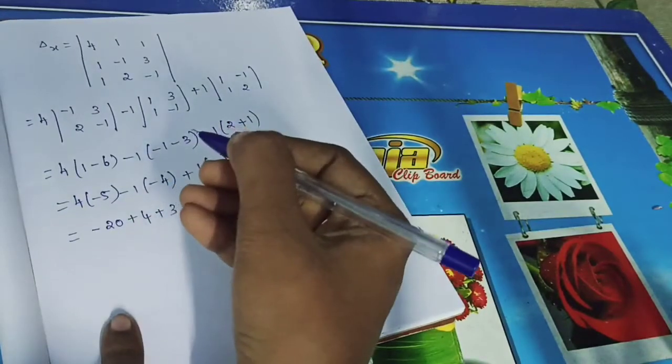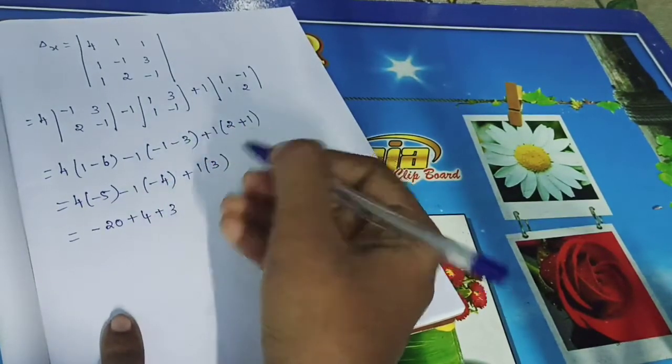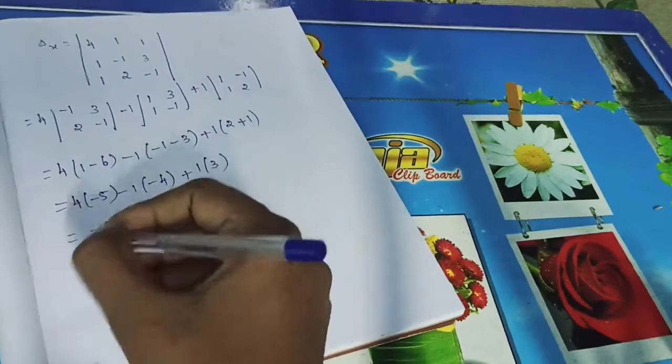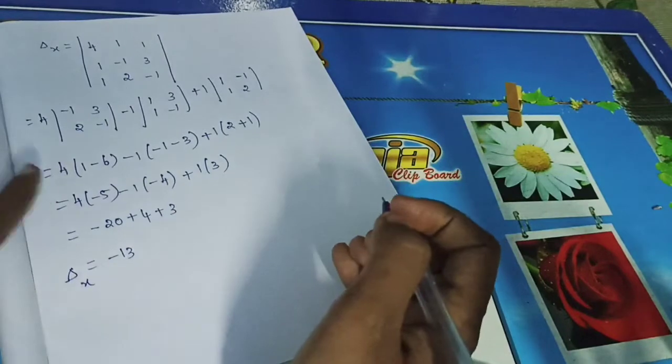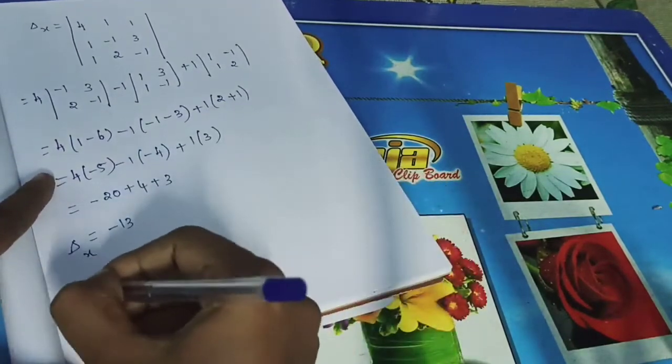So how much will you get? 4 plus 3 means 7. 7 minus 20 means minus 13. This is the value for delta X. Understand? Then you will find out delta Y.